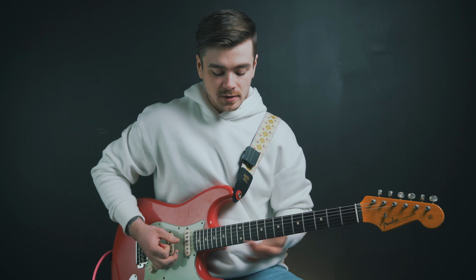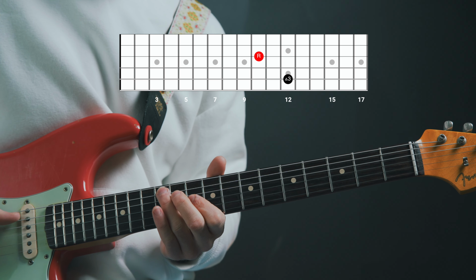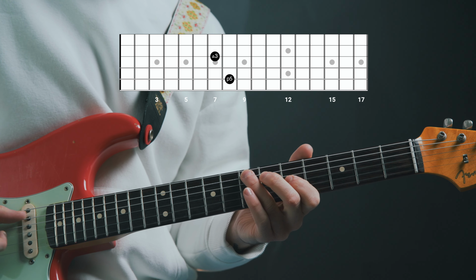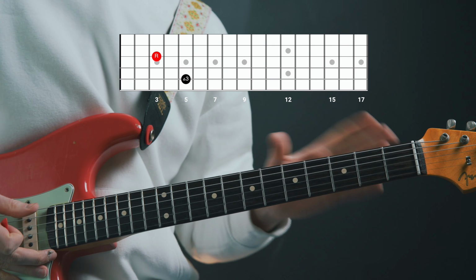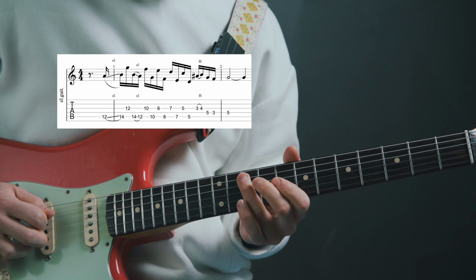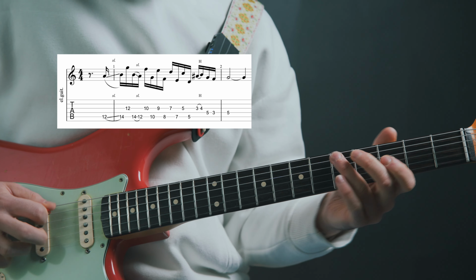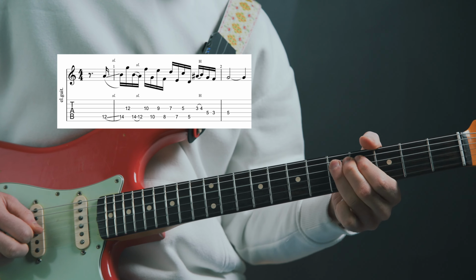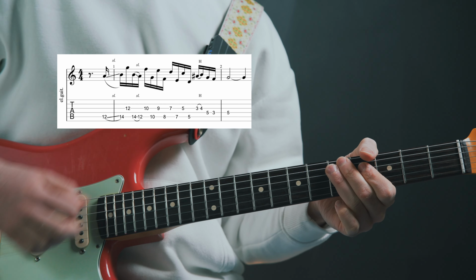Now in the level 1 version, we actually leave out the notes on the D string entirely. So we're left with this. And those are essentially sixths, which when chicken picked give off a very strong country vibe. The level 2 version adds in some notes on the B string, and it goes like this.